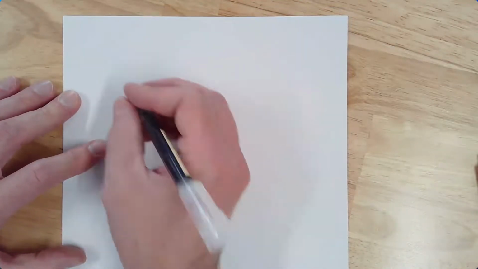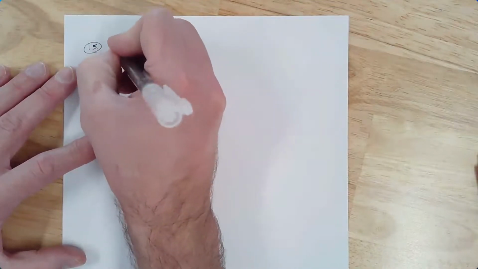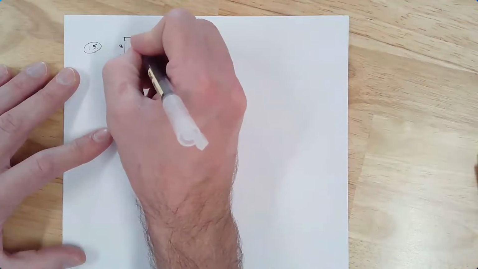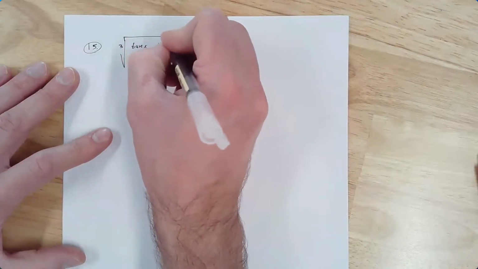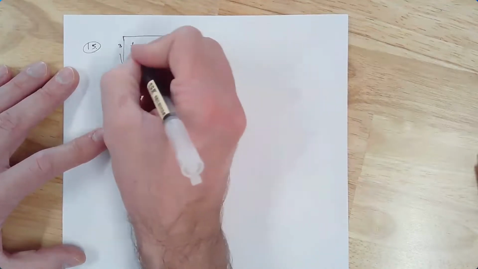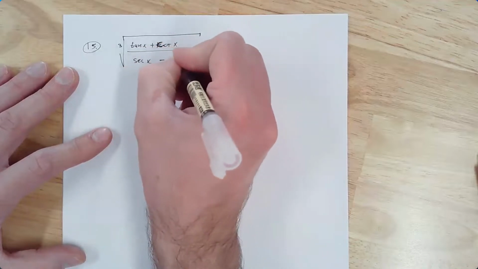Well, that does get us through all the trig questions except for this last one here. So let's do this last one, which is a little bit ugly. We want to simplify to a single trigonometric function the cube root of tangent of x plus cotangent of x, over secant of x minus cosine of x.